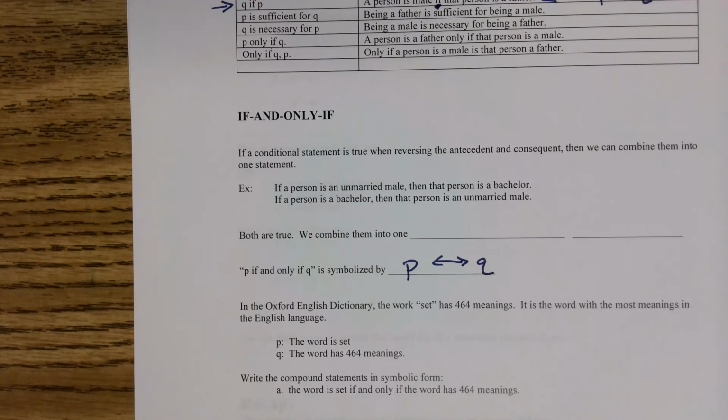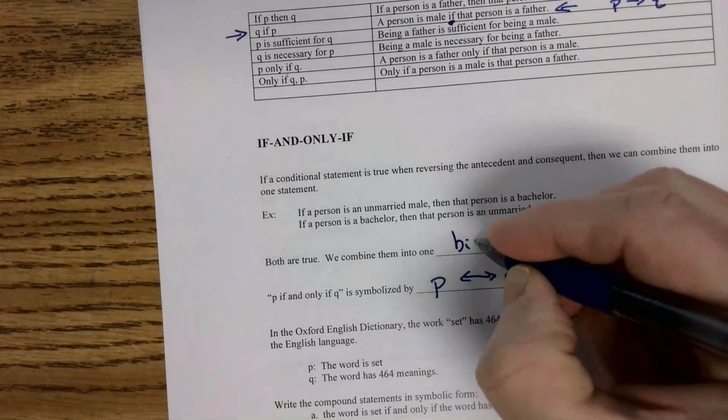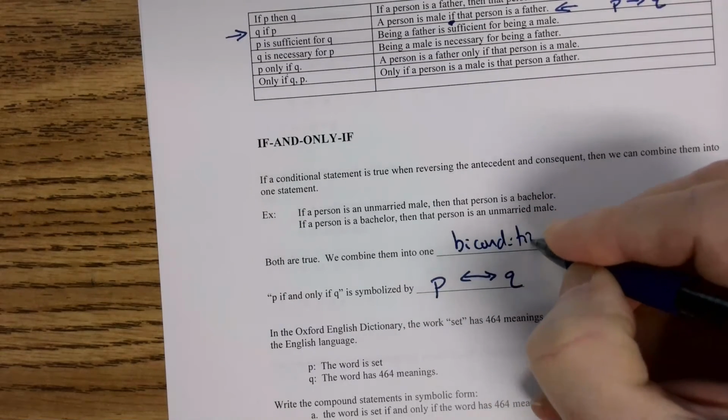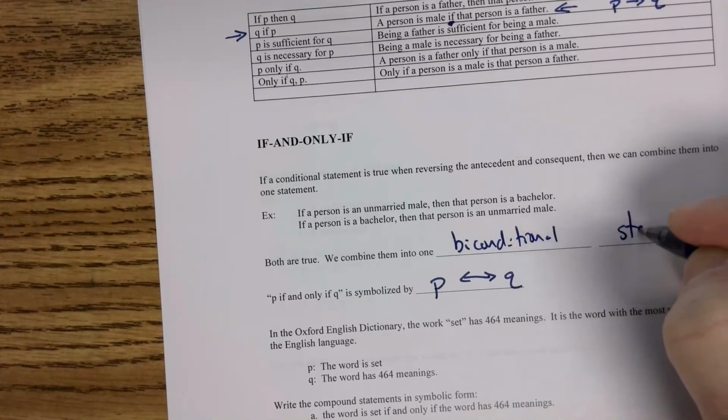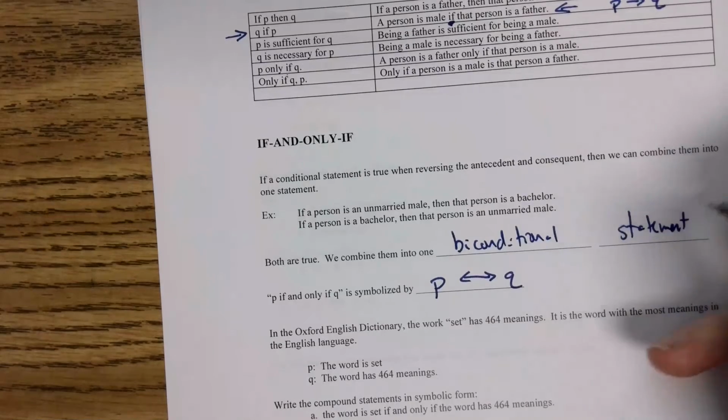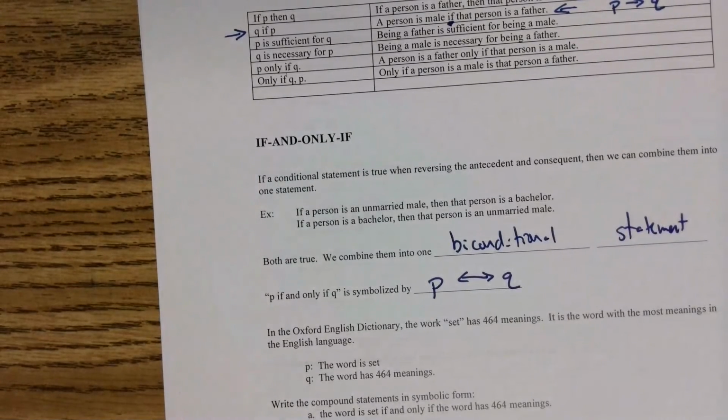The only thing I can find out is biconditional statement. Okay.